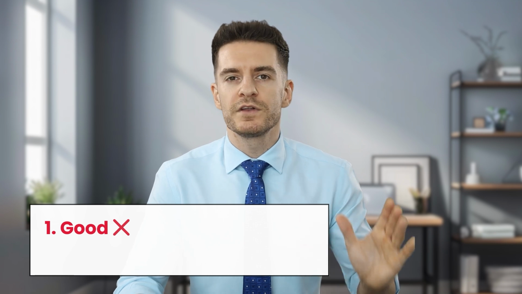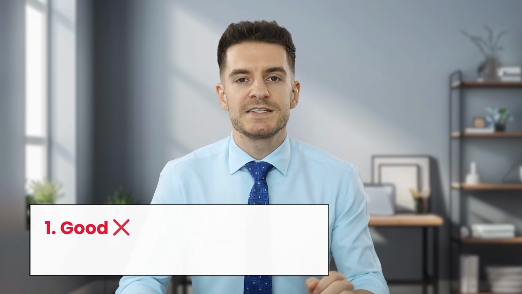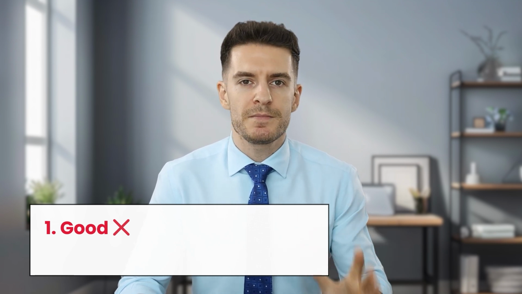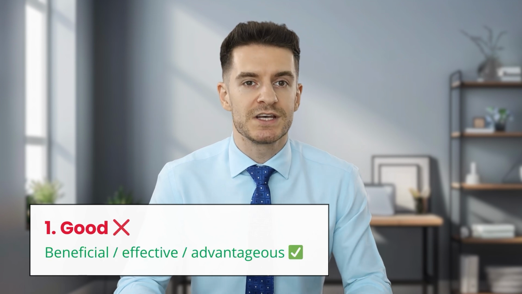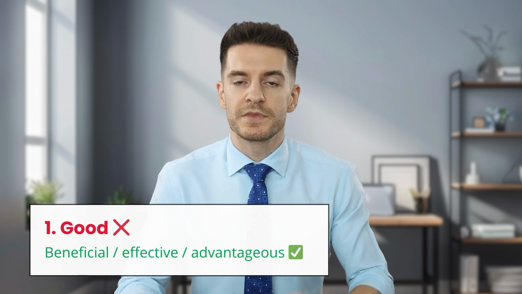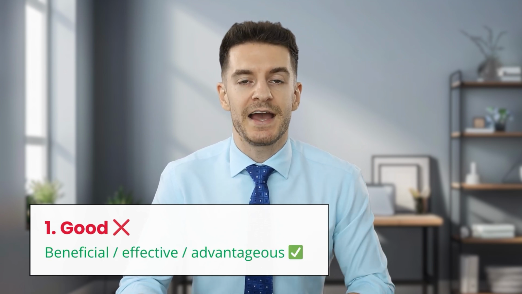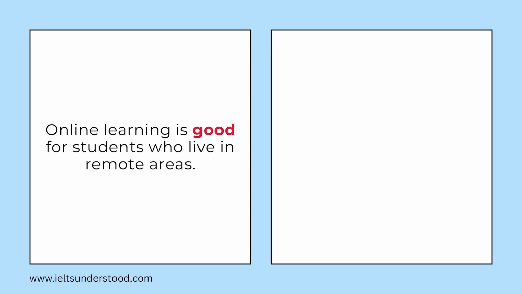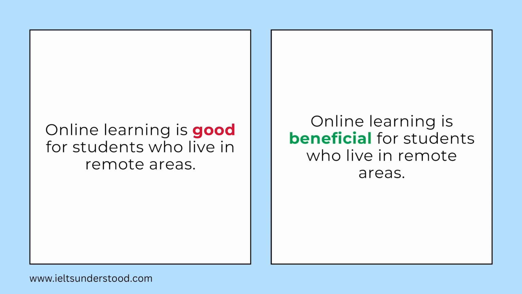So the first basic word I see students using all the time is good. Instead of using good, there are so many alternatives you can use, including beneficial, effective, and advantageous. So here's an example. Online learning is good for students who live in remote areas. No good. This is too basic if you want a higher band score. Online learning is beneficial for students who live in remote areas. This is much better, much more professional.